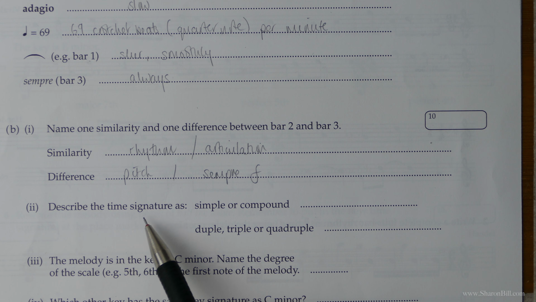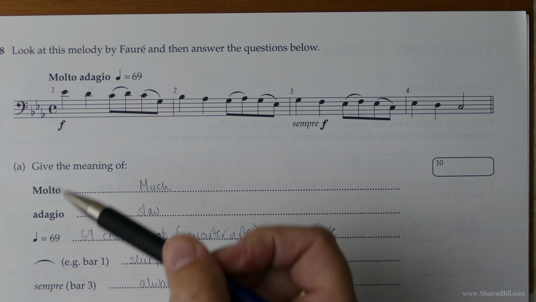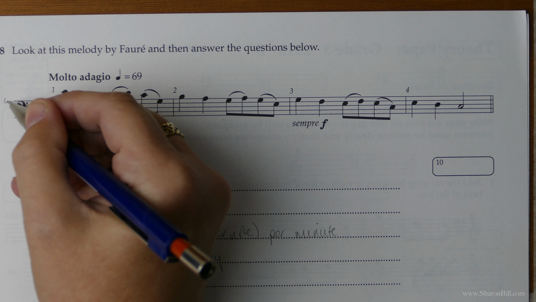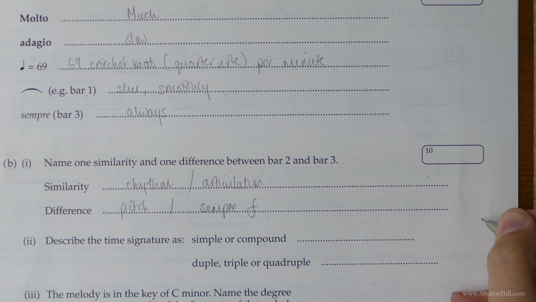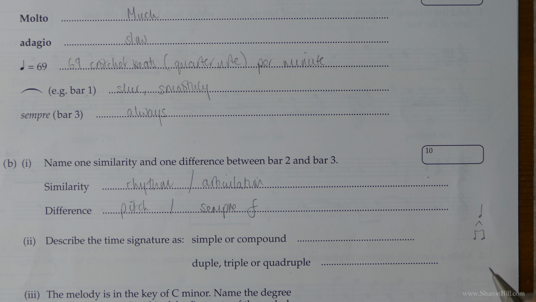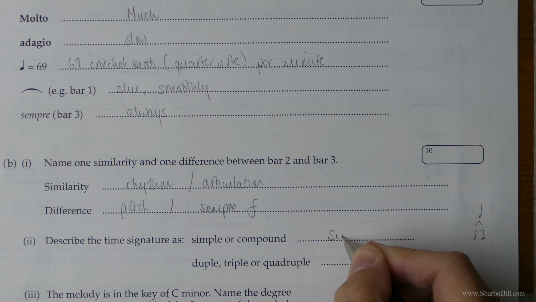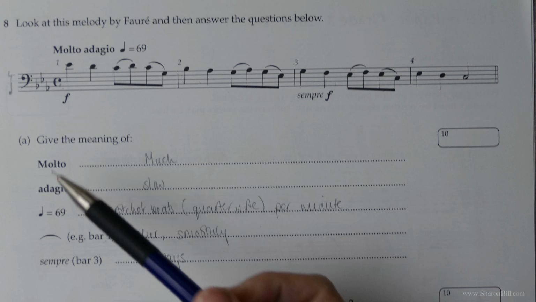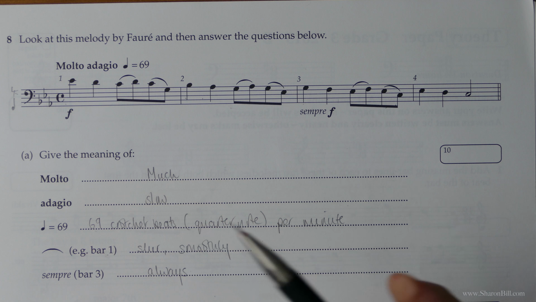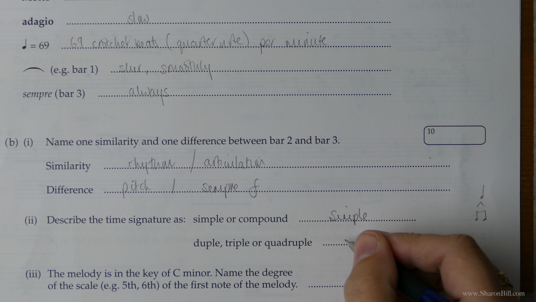So now we need to describe the time signature. We need to say is it simple or compound, and then is it duple, triple or quadruple time. So if we look at our time signature, we're counting 4/4, which is 4 crotchet beats, and a crotchet beat or a quarter note divides into 2 quavers. Because we're dividing into 2s, not 3s, that makes it simple time. Compound time is where it's got a dot and it divides into 3s. And so now we need to say are there 2, 3 or 4 beats per bar, and we know that we're counting 4 beats per bar, so it's quadruple.